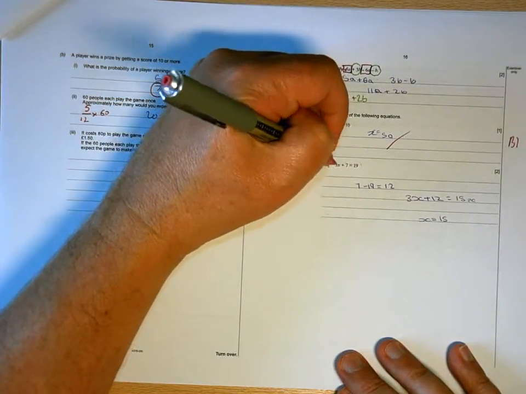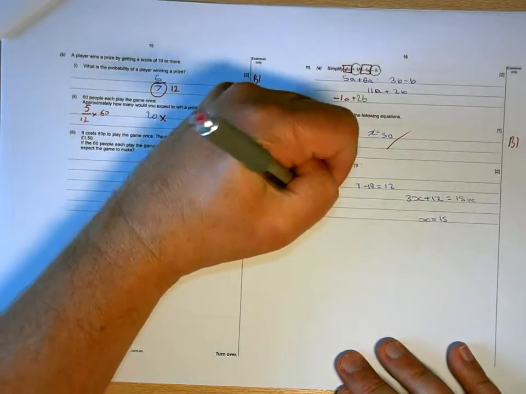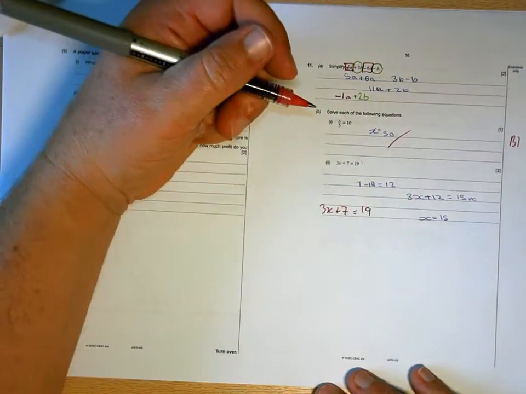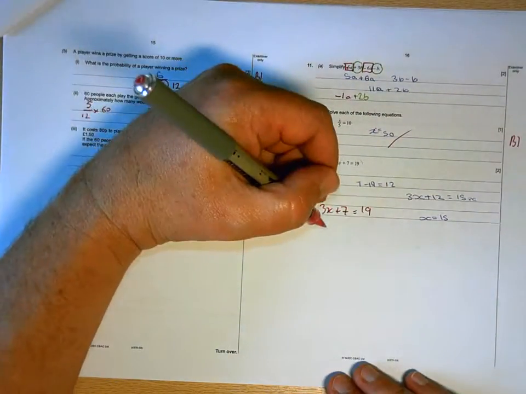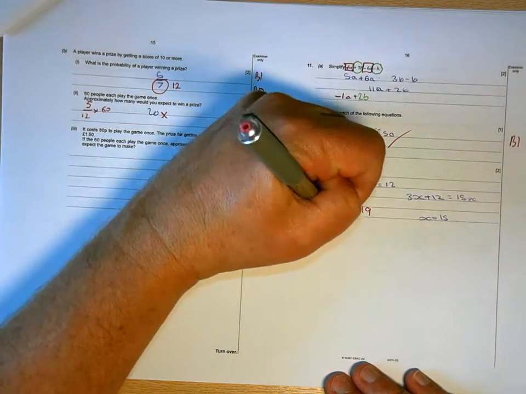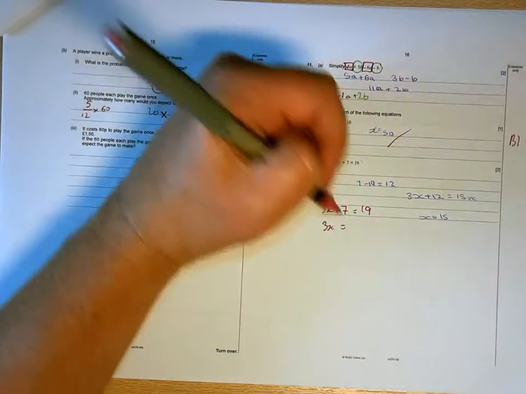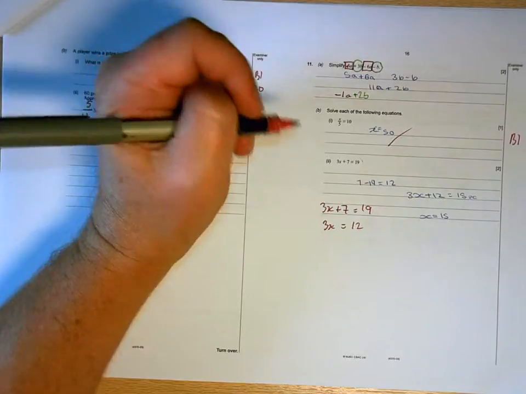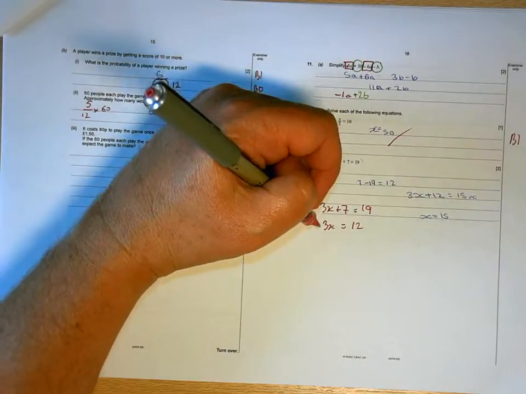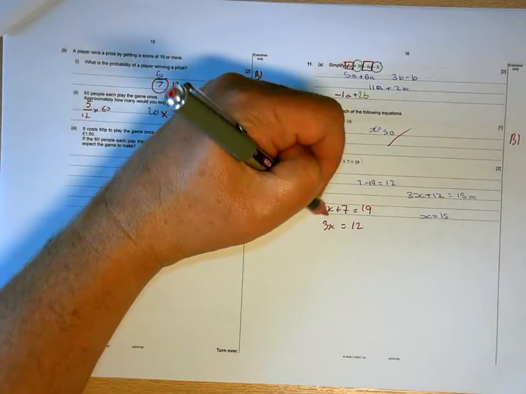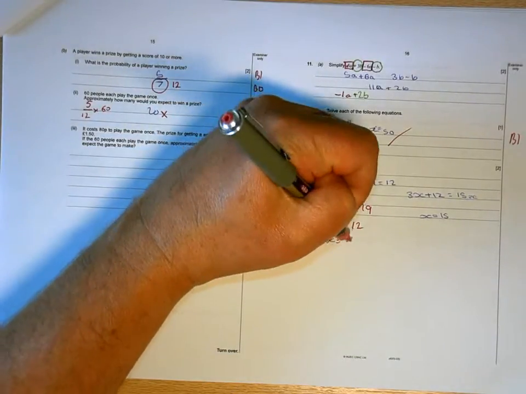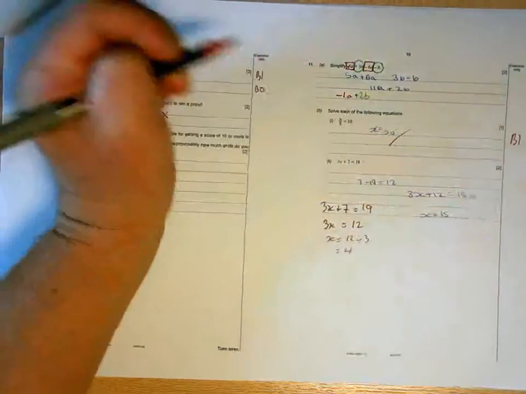So in order to get the 3x, first of all you have to get rid of the add 7. To get rid of the add 7 you have to take it away. Do the opposite. If you take it off that side, you have to take it off the other side too. So on that side you end up with 3x, on this side you end up with 19 take away 7, which is 12. Then to get the x on its own, you've got to get rid of the 3. 3 is joined to the x by a times, which we don't write in algebra. So there you've got a times 3. So to get the x on its own, you've got to do the opposite of timesing by 3, which is dividing by 3. So x is 4.